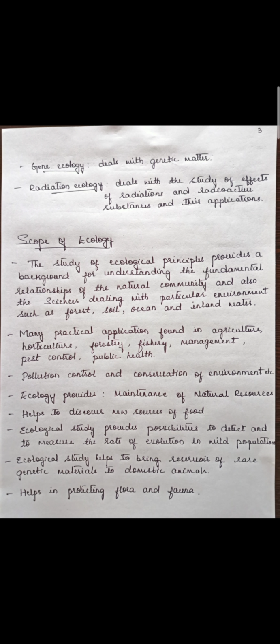Coming to the next, that is gene ecology. Gene ecology deals with genetic matter. And finally, radiation ecology. This radiation ecology deals with the study of effects of radiation and radioactive substances and their applications.